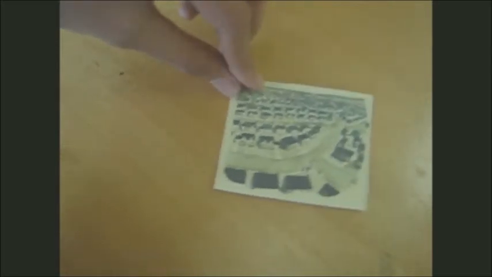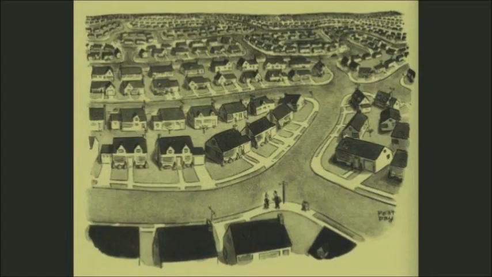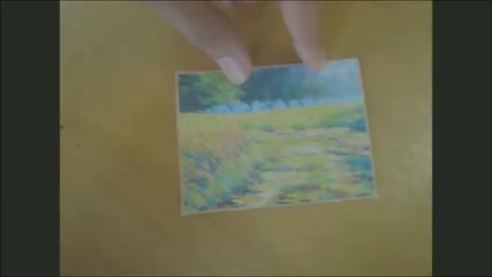Next is relative size. Relative size refers to a cue applied when two identical objects with different sizes are shown. The larger one is usually seen as being closer to the viewer than the smaller one.